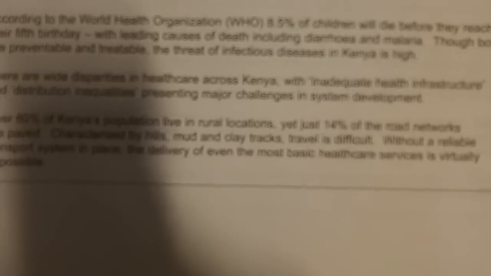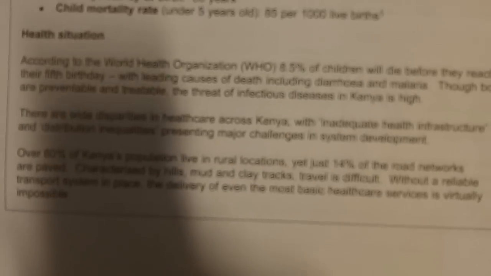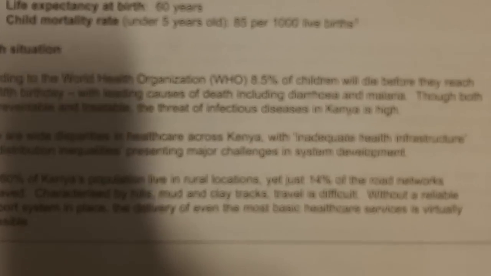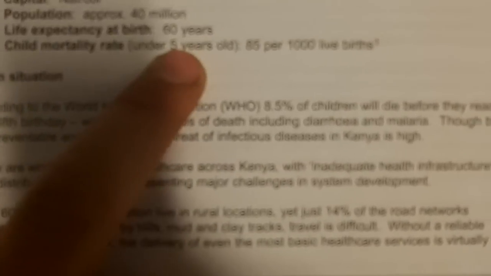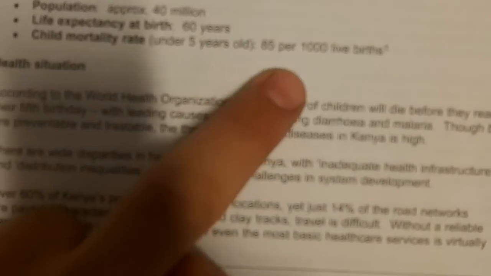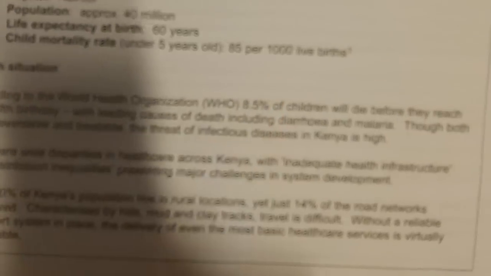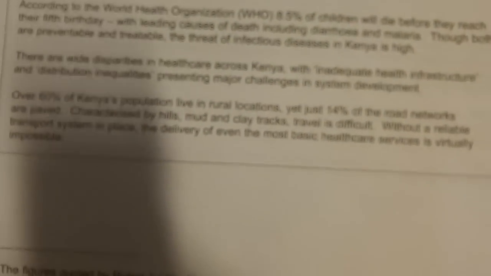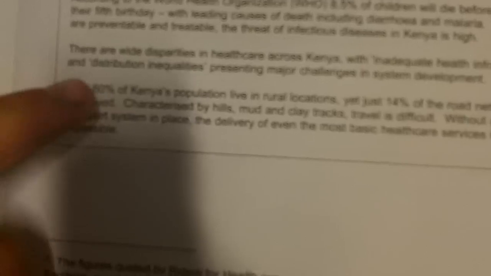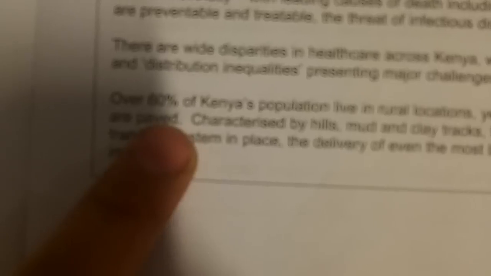Health situation, we're looking at probably a stage 2/3 country. So you've got a life expectancy of 6 years old, which is pretty low. A fairly high child mortality rate. All right. Now, some of the key things, I think, most people live in rural areas.